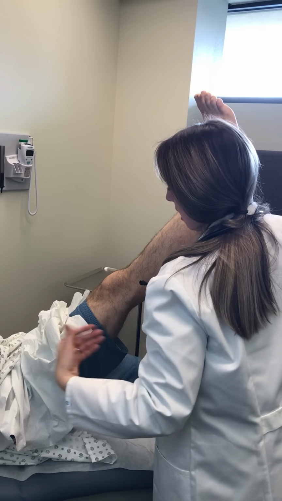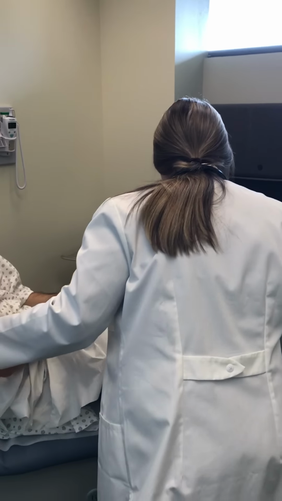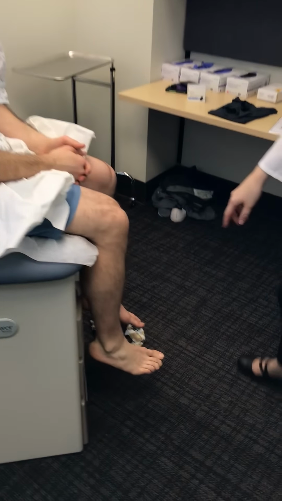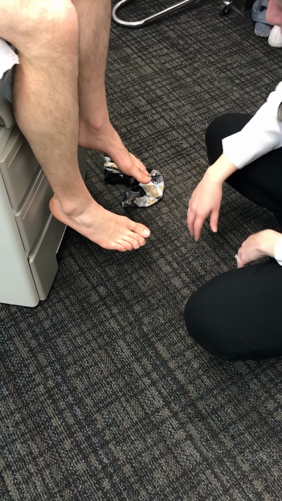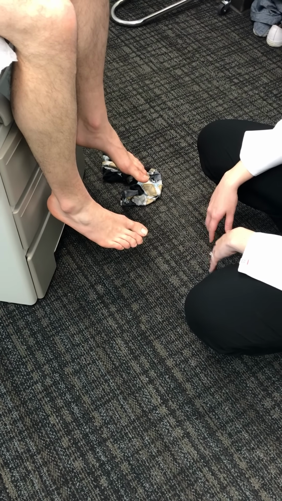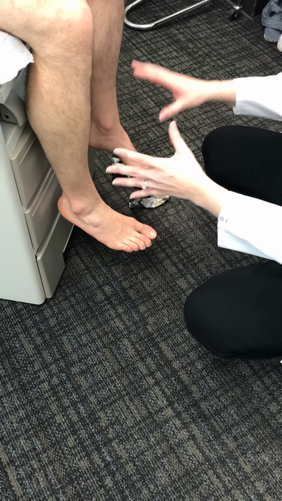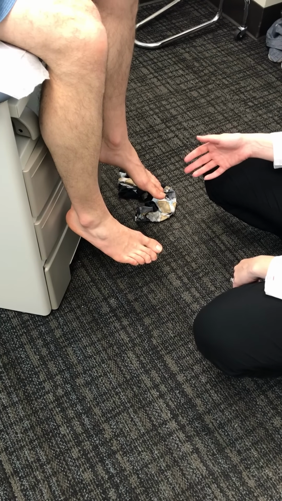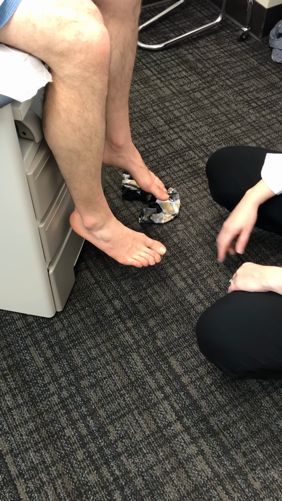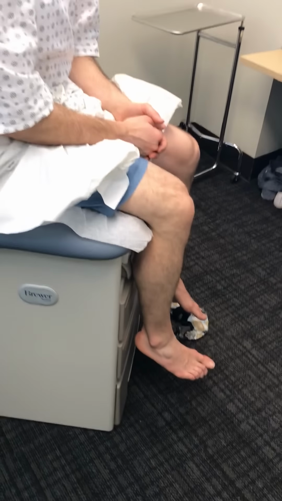Excellent. Okay, and we're going to sit up together. And perfect. And you can see again, the foot is paled up, and within 10 seconds, that foot's nice and pink and symmetrical with the other foot. So having it pink up within 10 to 15 seconds, 10 for arterial, 15 for venous, we're showing there's no chronic arterial insufficiency to the lower extremities.